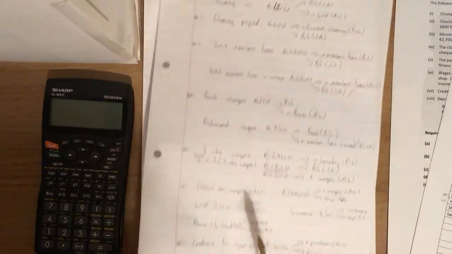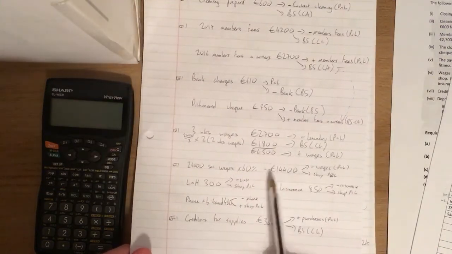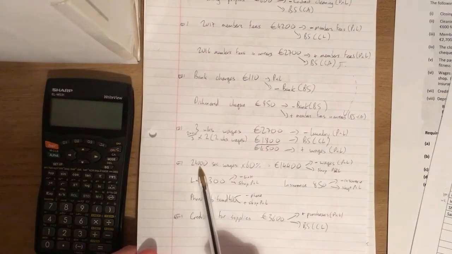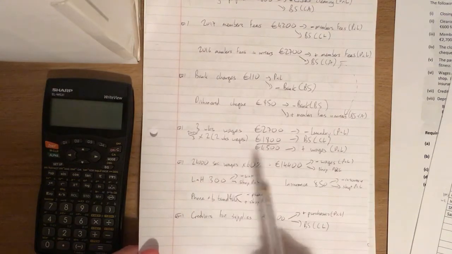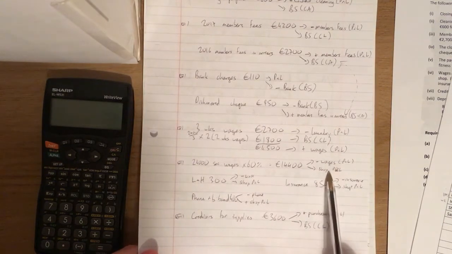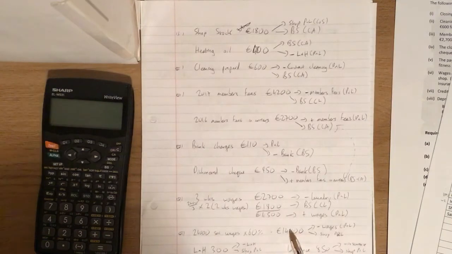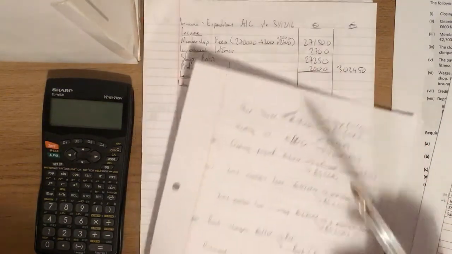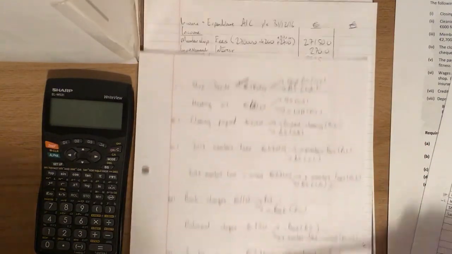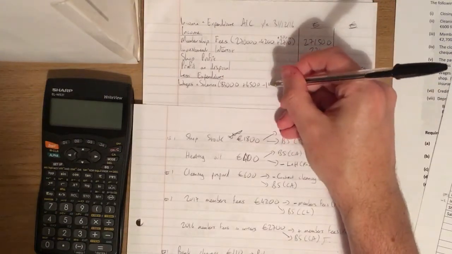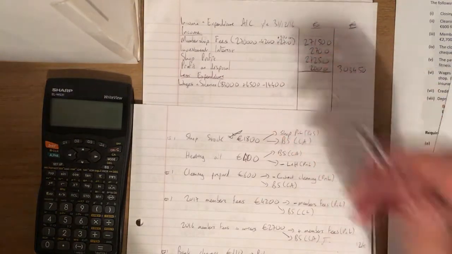And then adjustment 6 then it said as well. So yeah, so 60% of the secretary's wages of 24 grand were put into the shop profit and loss account. So the 24 is included in that 83, so I'm going to take out 60% of that, which is 14,400. So take away 14,400.